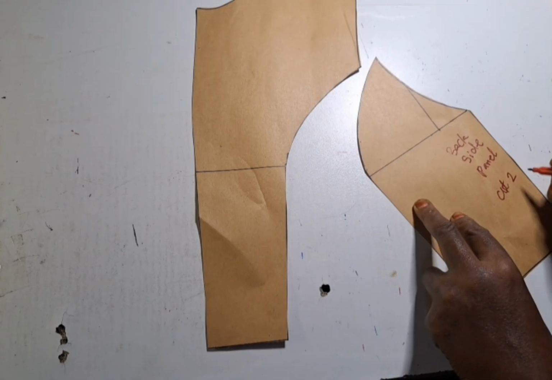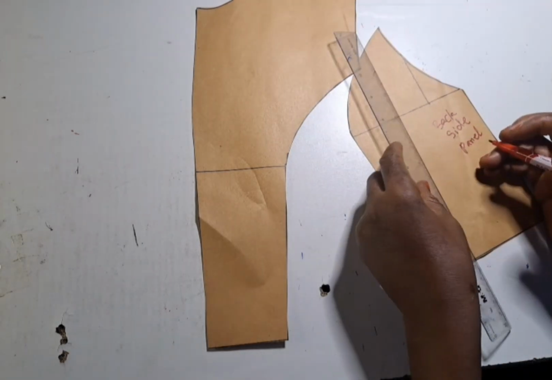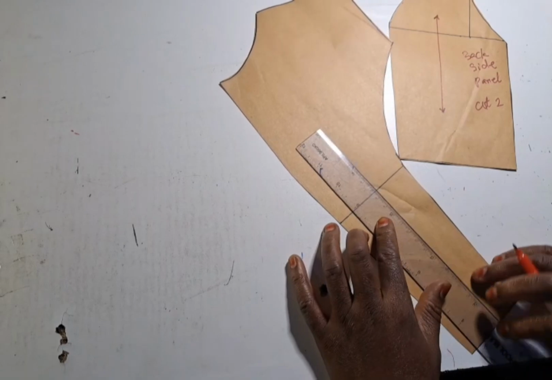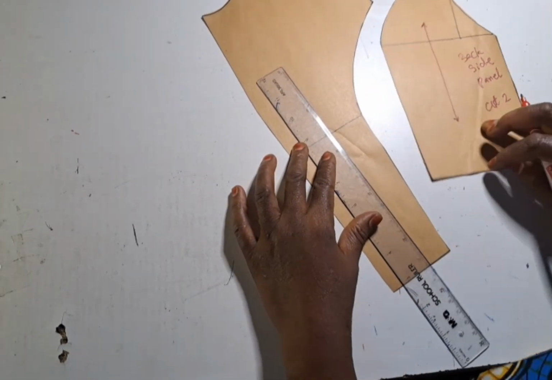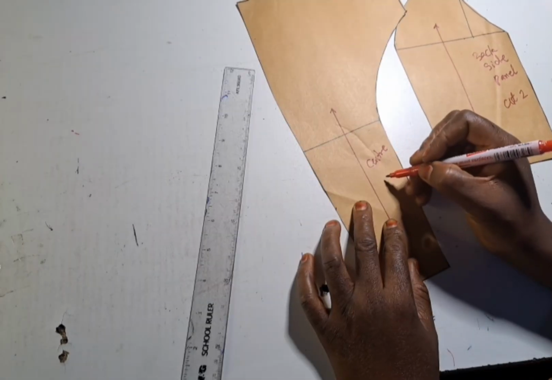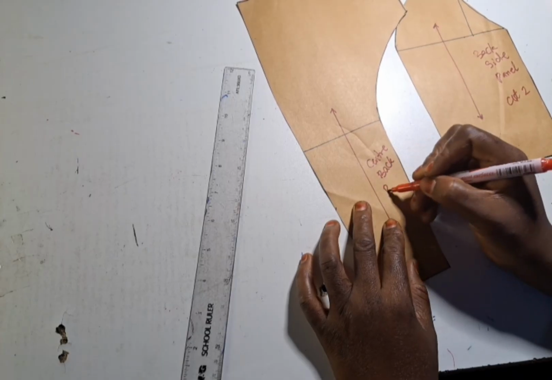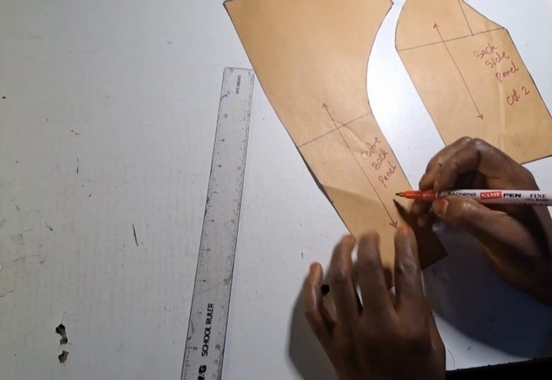The next thing is to indicate on the pattern the center back and the side back, and also indicate the number of patterns I'll be cutting on my fabric.